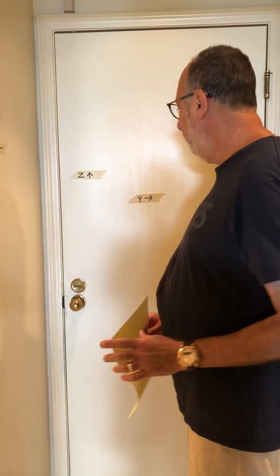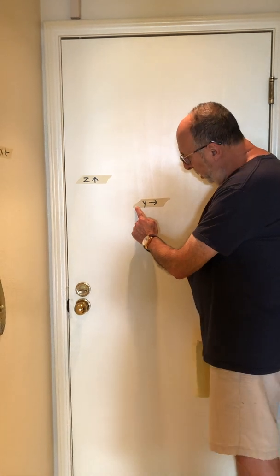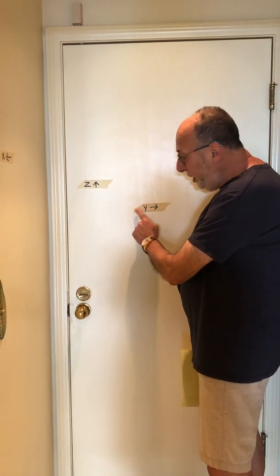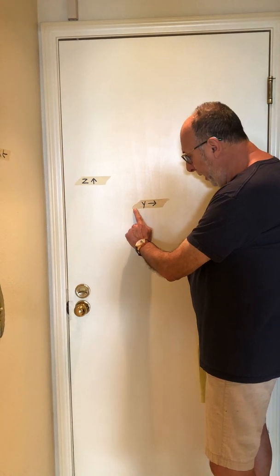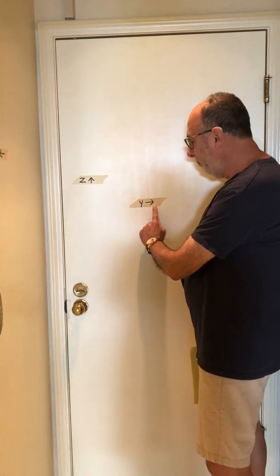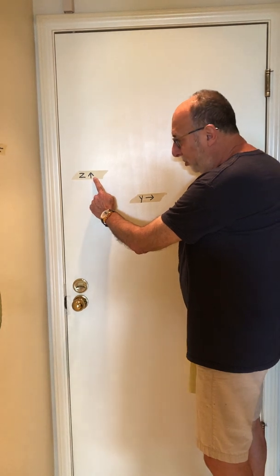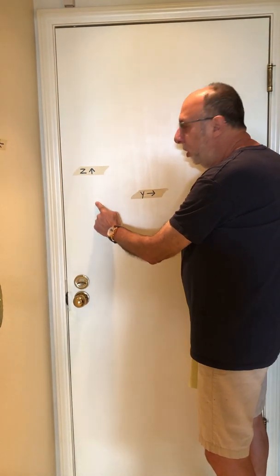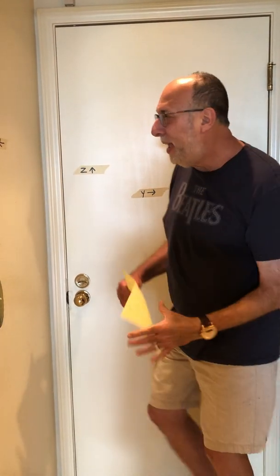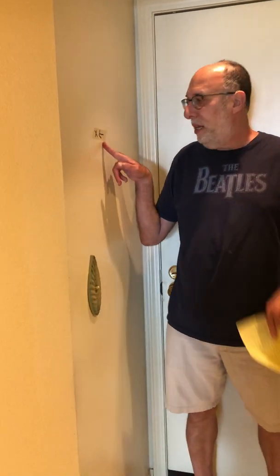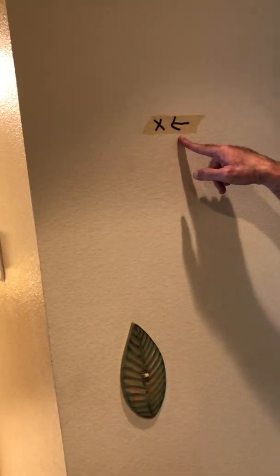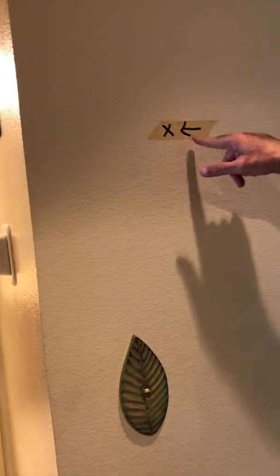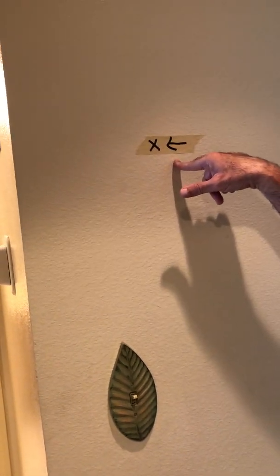Now, typically, what we have is the y-axis, not the x-axis, but the y-axis that is a horizontal axis. The z-axis is a vertical axis. And then, coming out of the wall, right here, going in this direction, this is the positive x-axis.